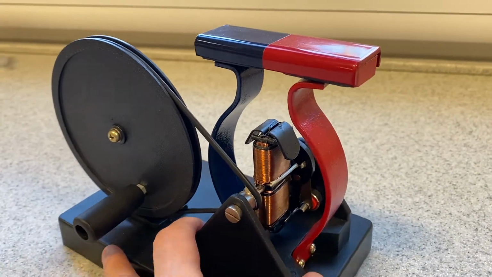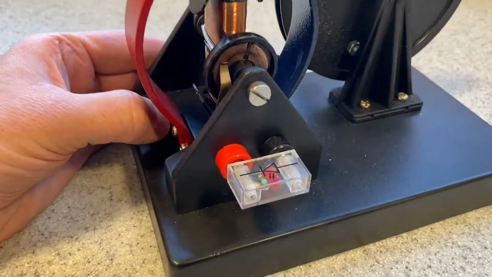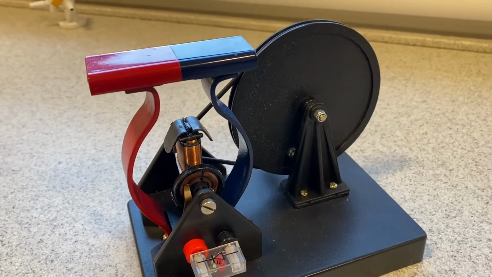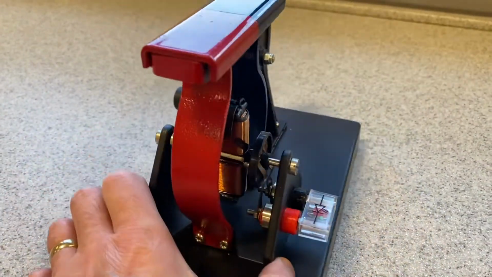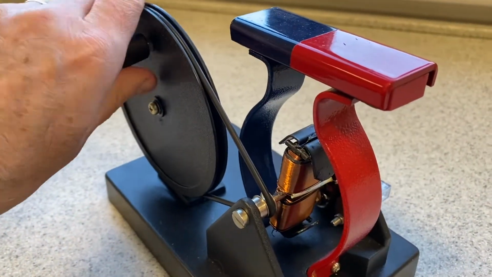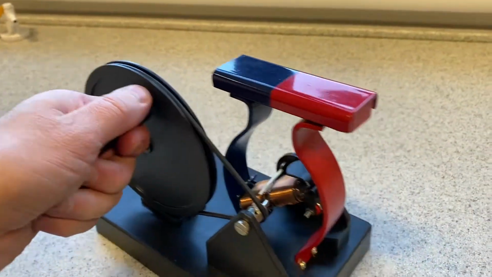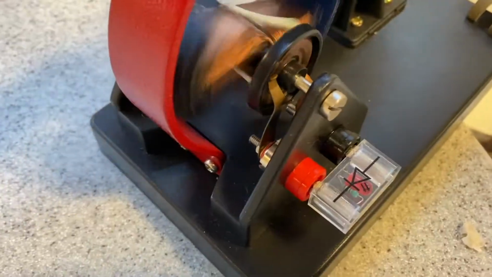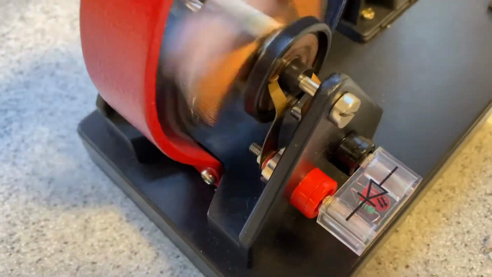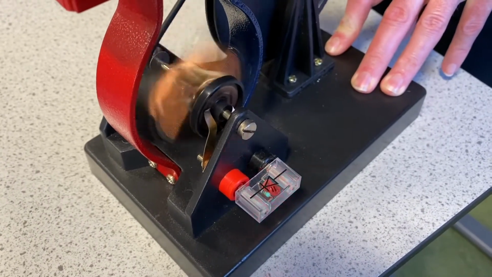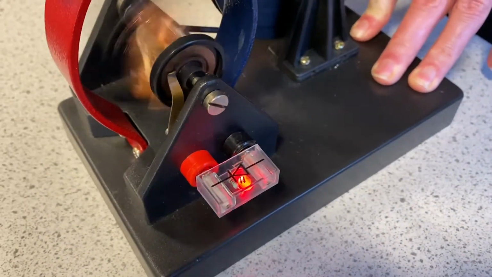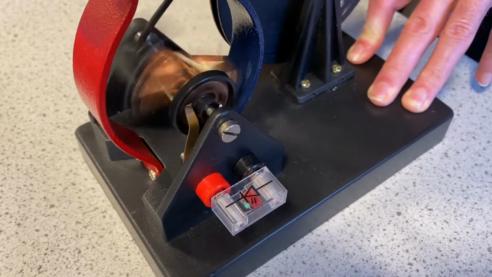Now if I turn it around, there's a little light emitting diode on it as well, a wee light. Now, there's no battery here. There's no battery involved in this whatsoever. All I'm going to do is spin the coil inside the magnetic field. See what happens. That's magic.